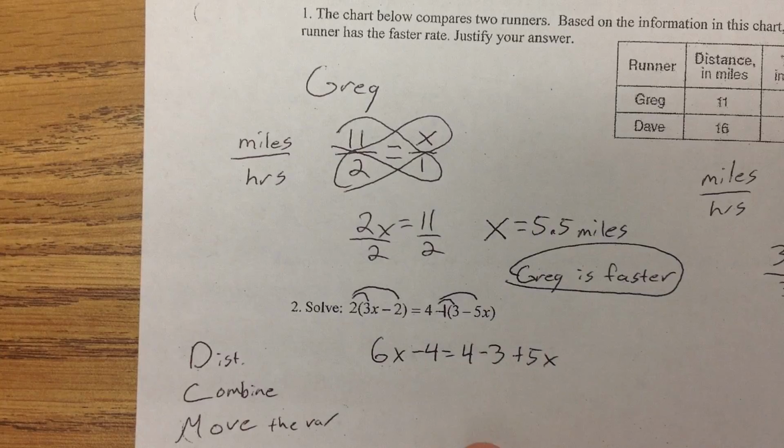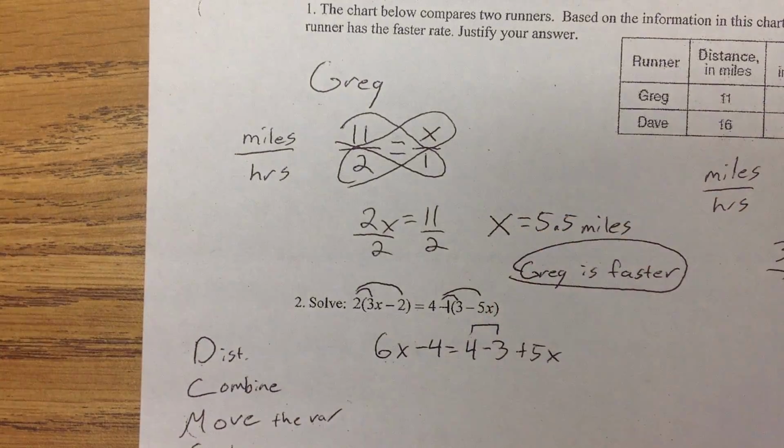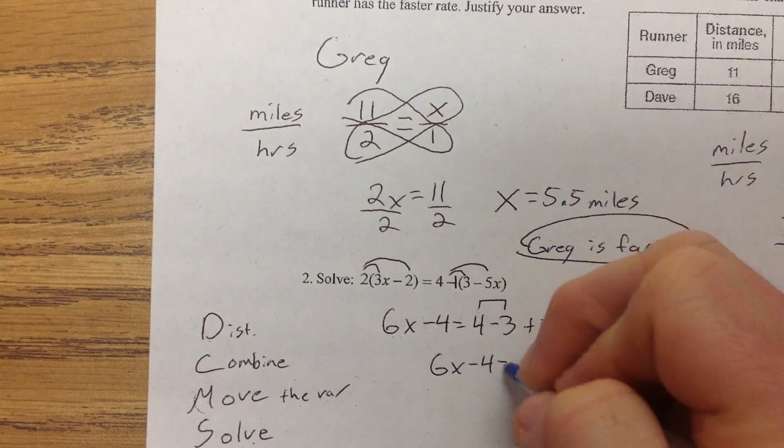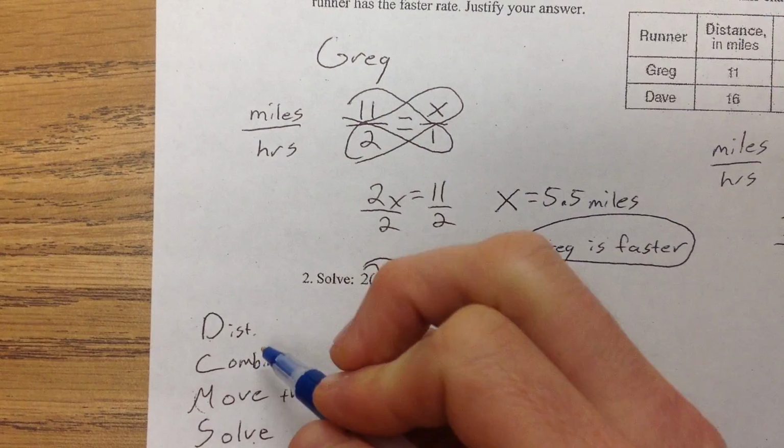Next, we're going to combine like terms. Nothing to combine over here, but on this side we can combine the 4 and the 3. So 4 minus 3 is just going to become 1. Okay, so we've distributed, we've combined like terms.